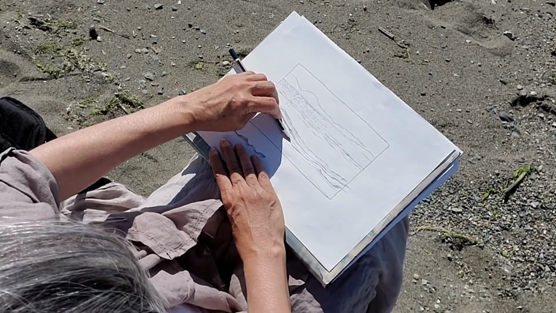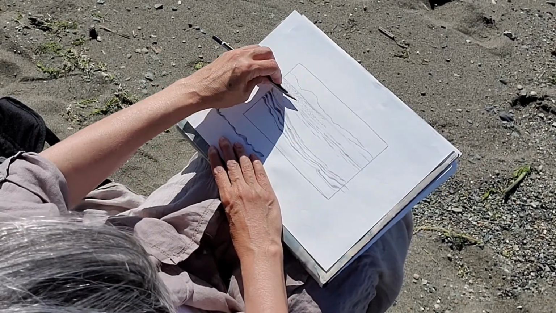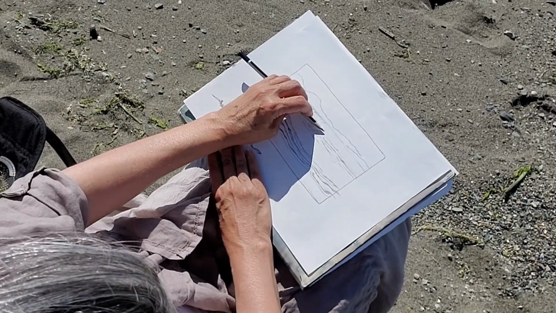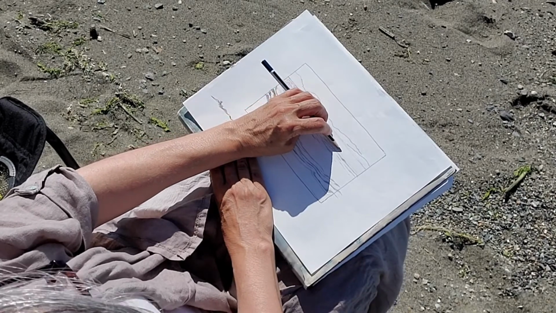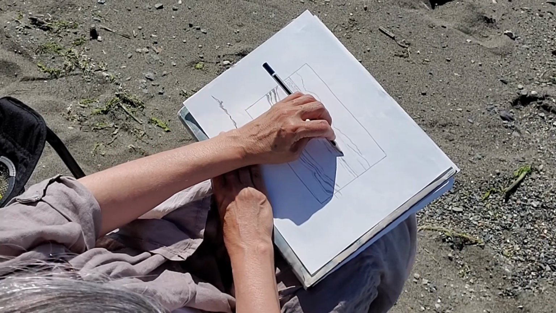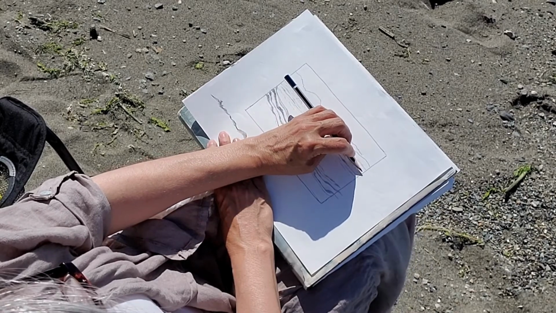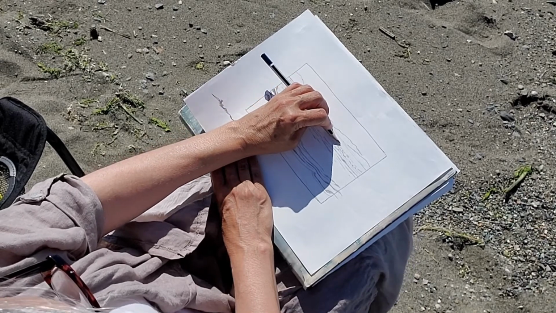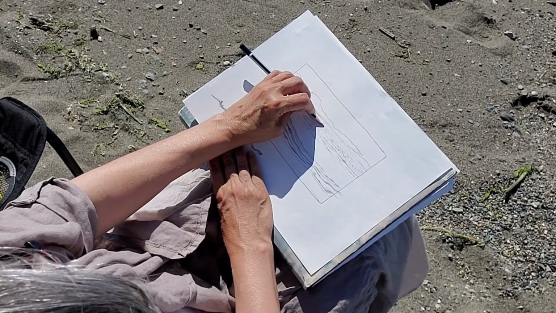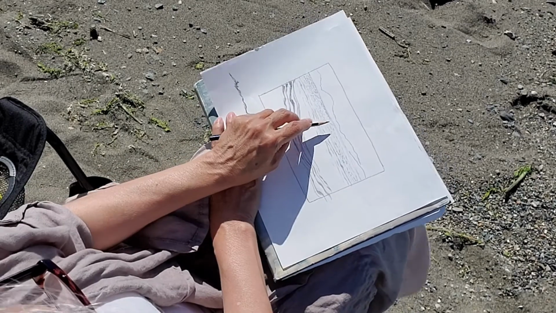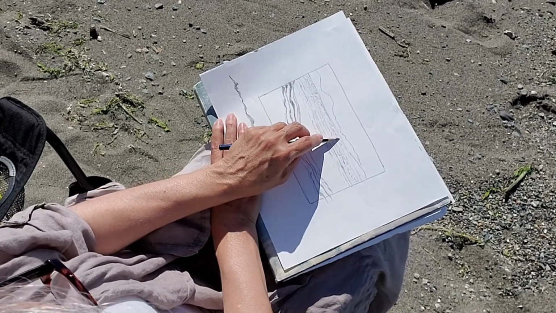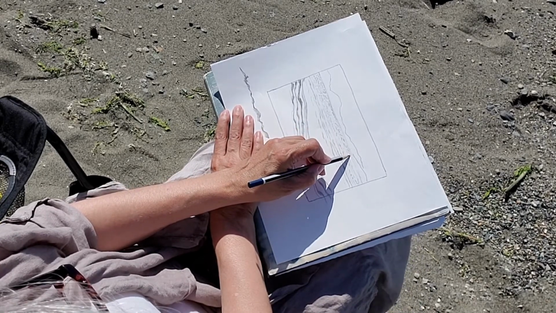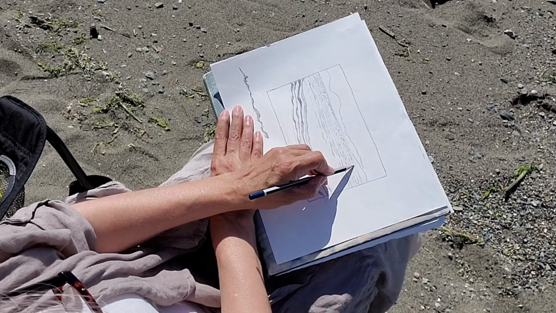So thicker lines in the front, medium-sized lines. These ones are following the edge of the shore. These ones are going horizontal, and these ones are also horizontal, but they're more broken. And as I get further back, I'm using the tip of my pencil, and the little marks get smaller.